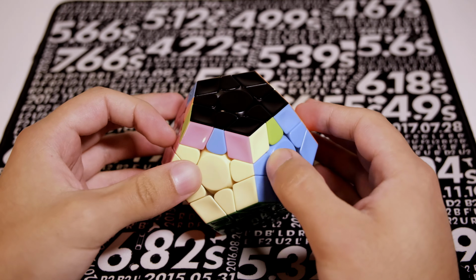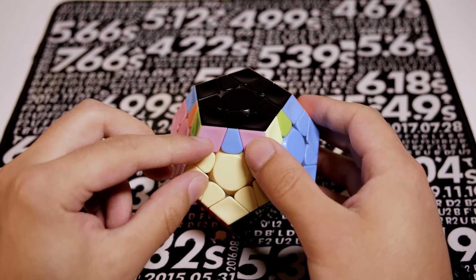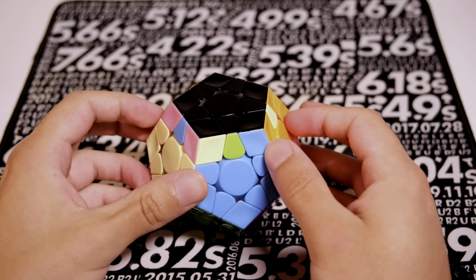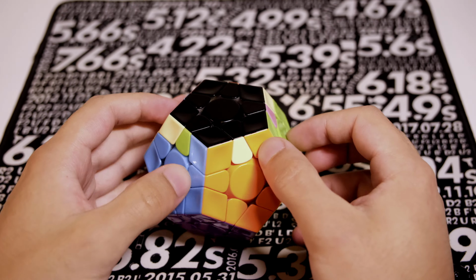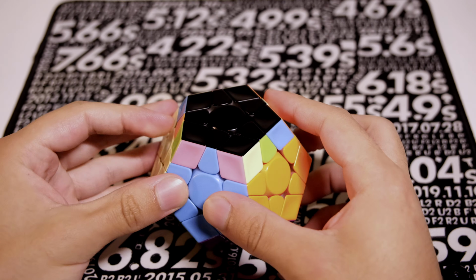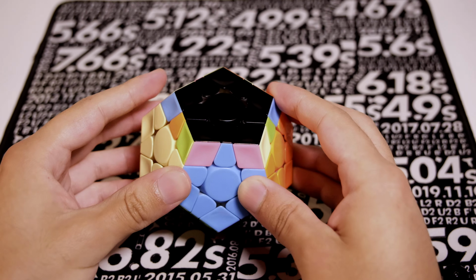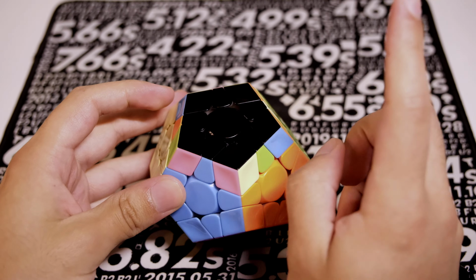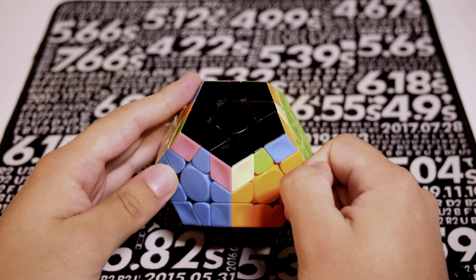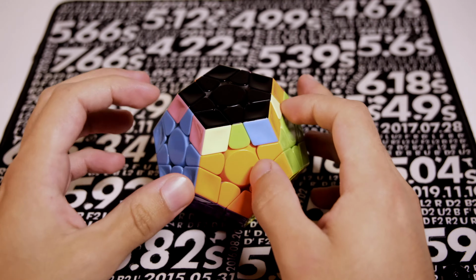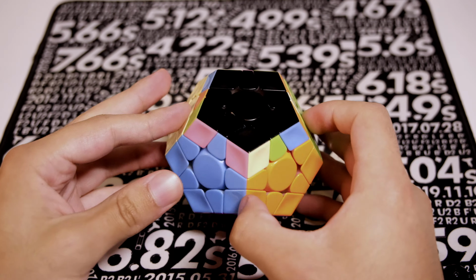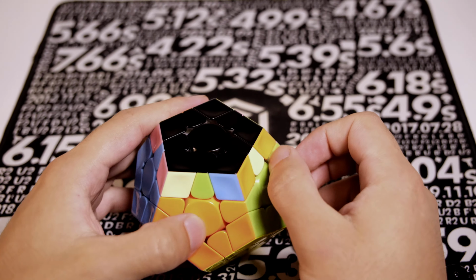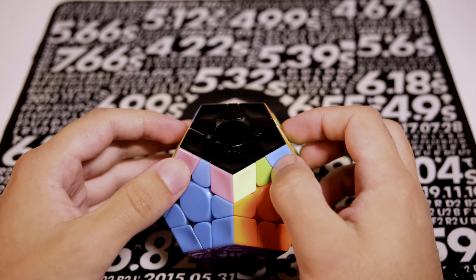These are L-Perms. L-Perms are recognized by two headlights across from each other like this, and the edges will not be solved. So one thing you have to make sure when you're recognizing L-Perms is to make sure it's not a K-Perm, because there are two K-Perms that also have two headlights like this and everything is messed up, but the difference is the edges are solved on those two K-Perms.